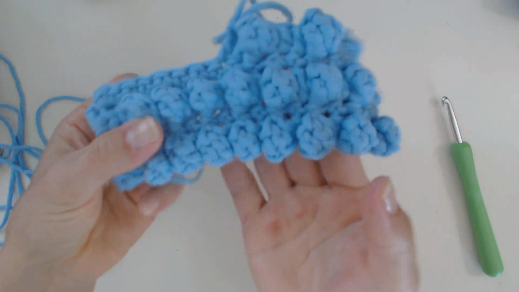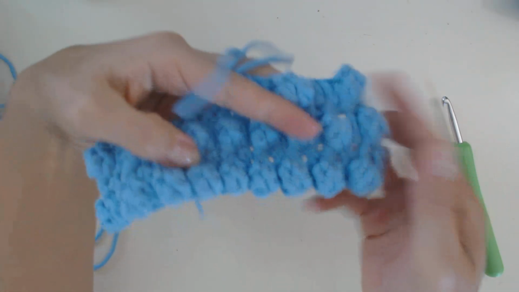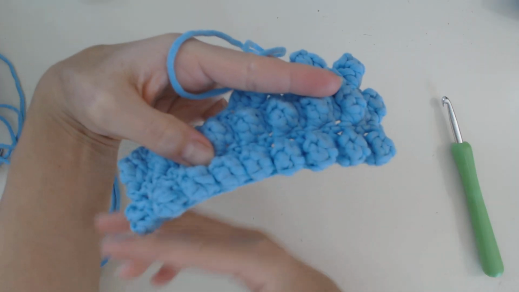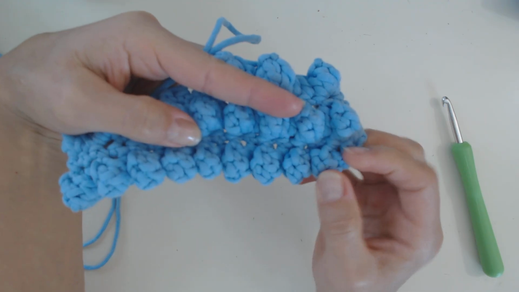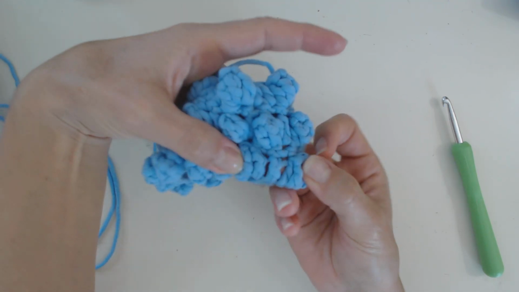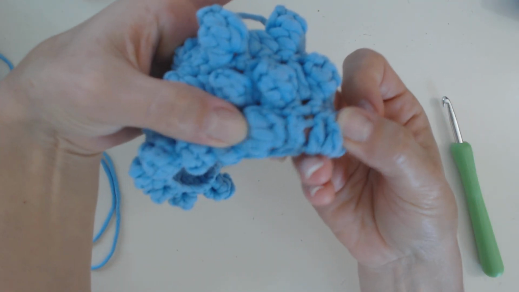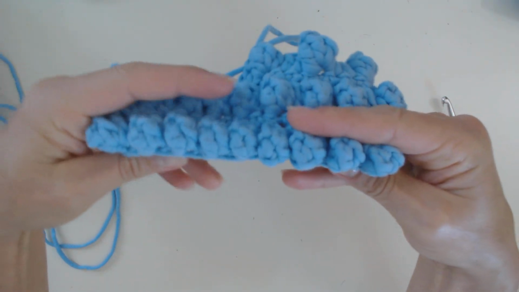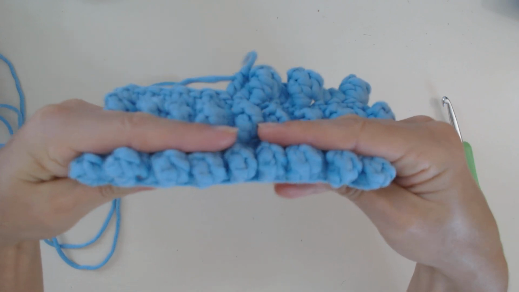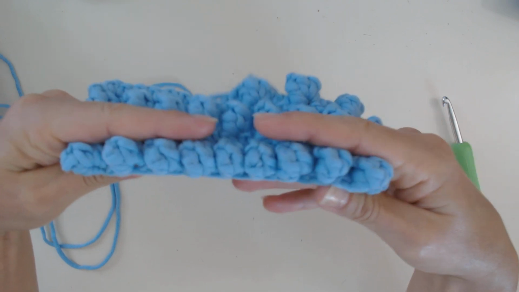So let's look at the popcorn stitch. Now for my sampler, I started with 21 chains and then I put here just one double crochet in between each one. And as you can see, this row was done with, and of course I'll show you in a minute, but I just wanted to let you look at this for a minute.